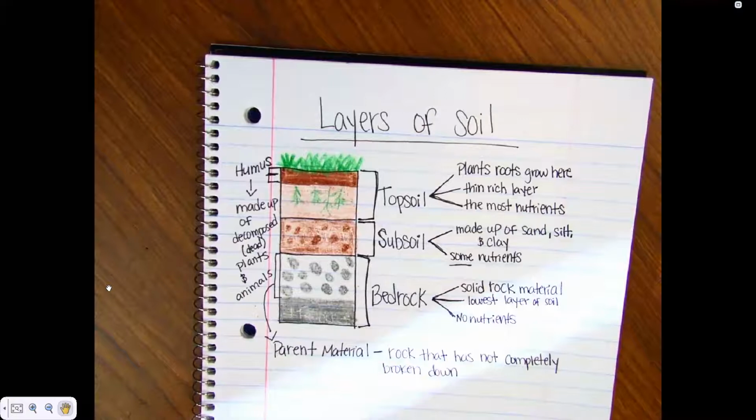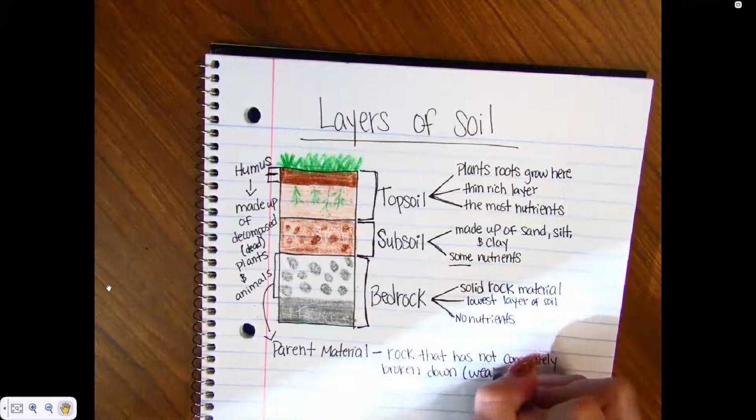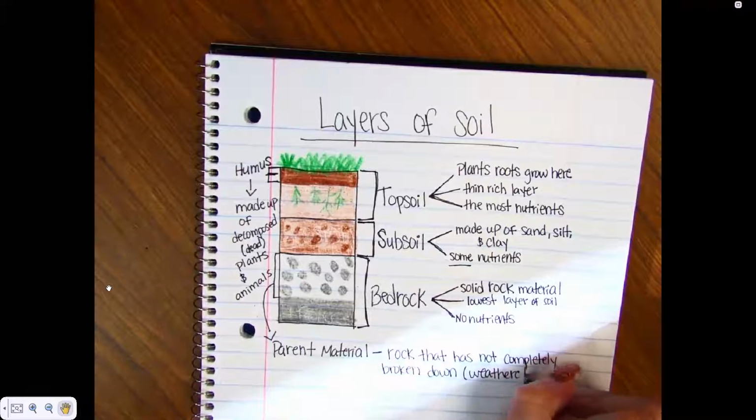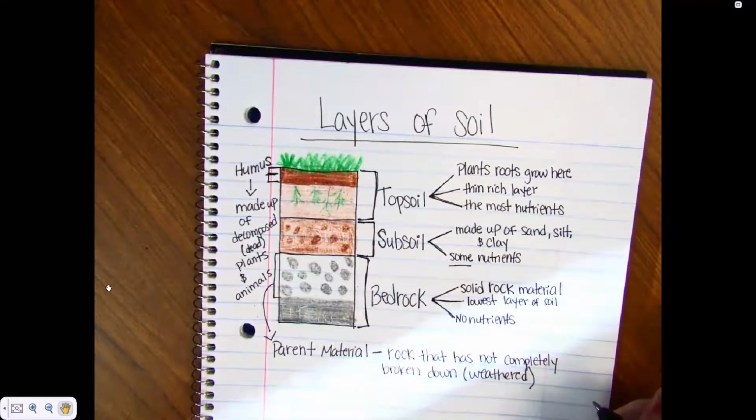A rock that has not completely broken down. Okay, or you can put weathered. Yeah, we'll leave that. Sounds good.